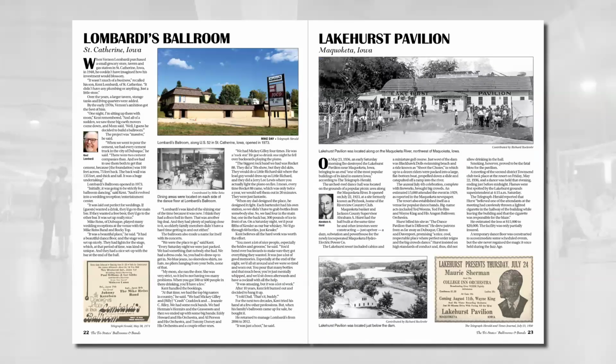Lombardi's Ballroom in St. Catherine, Iowa, just southeast of Dubuque, opened in 1973, and that's the most recent ballroom I featured. Notable performers there included Mickey Gilley, Billy Crash Craddock, Jeannie C. Riley, Eddie Howard and his orchestra, and Tommy Dorsey and his orchestra. It is no longer a dance hall. The area where the dance floor was, I believe, has been subdivided.